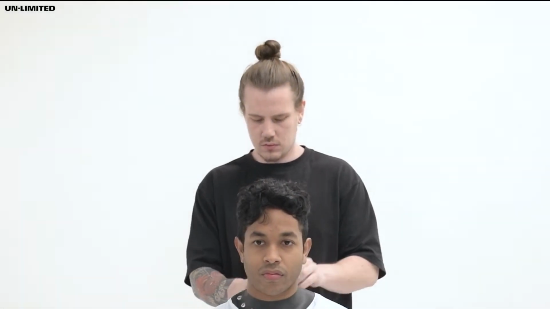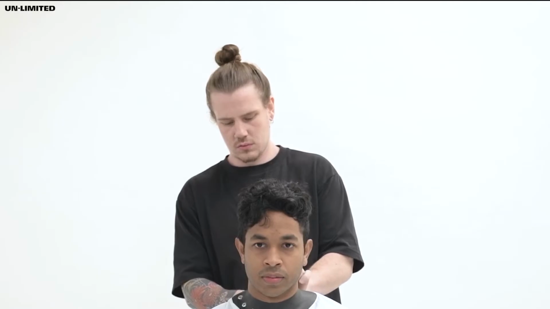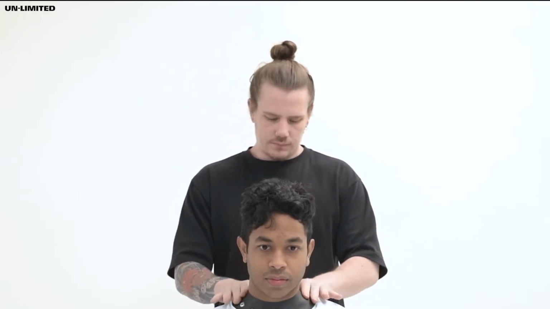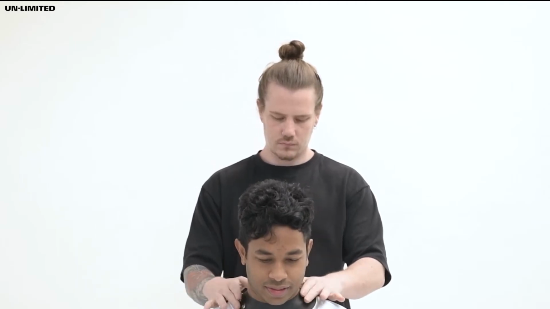My name's Lee, and today I'm going to take you through an efficient and effective process on a shop floor staple, the high skin fade. Before starting any haircut, it's important to assess the hairlines and growth patterns to see if there are any fixed factors that might have a negative effect on a desired outcome.